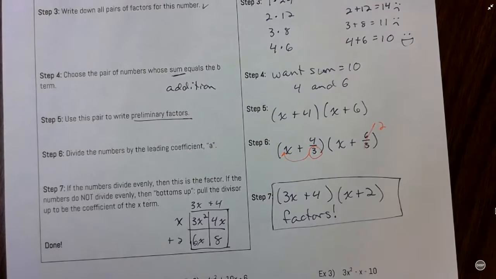So let's try another one. Example 1. Step 1, factor out any common terms. Is there anything that will divide 5, 17, and 6? Well, no, other than the number 1 itself, nothing. So you don't have to worry about that.